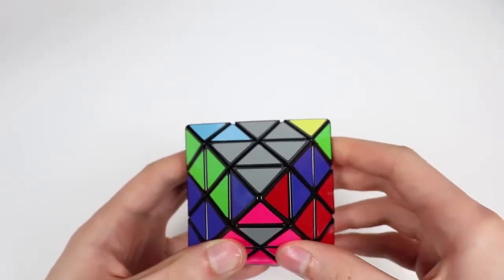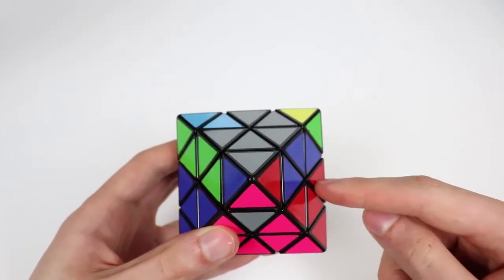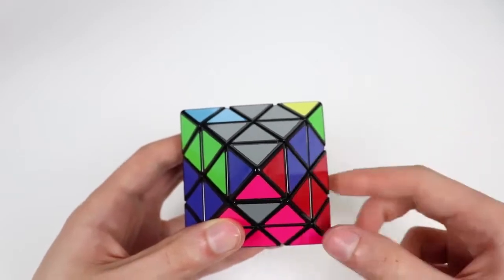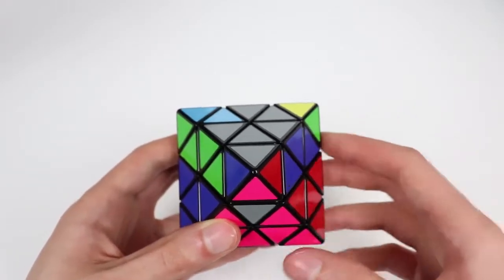Now, you don't always want to do a sledge for that second flip, and again, that's because that flip is the second to last one you do before you do the one to complete the triangle permutation, and again, you want to avoid getting 2 flip cases.